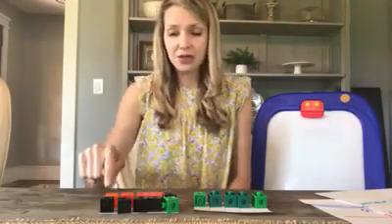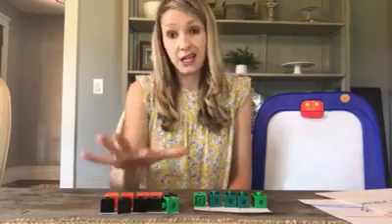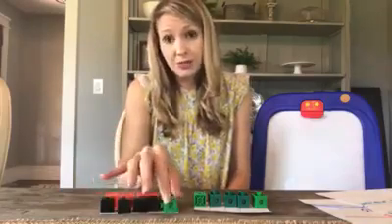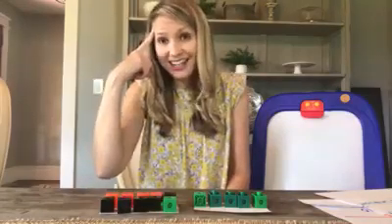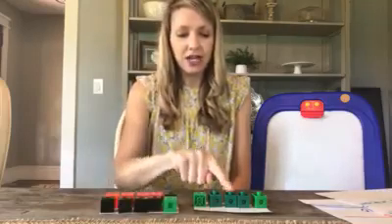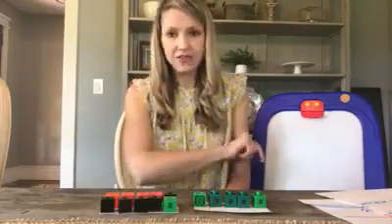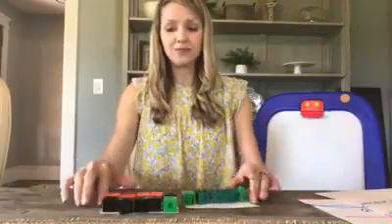So let's count those. 1, 2, 3, 4, 5, 6, 7, 8, 9, 10. We really shouldn't even have to count those because my whole tens frame is full. So we should just know in our head that that's 10 and then count on. So 10, 11, 12, 13, 14, 15. So she has 15 cookies in all.